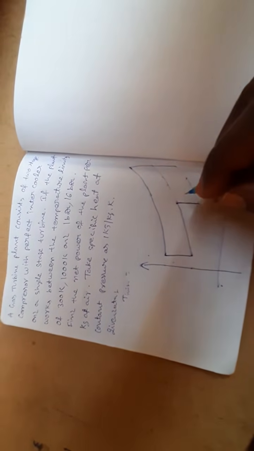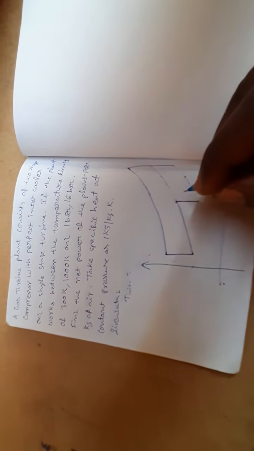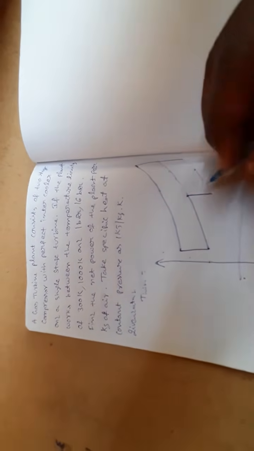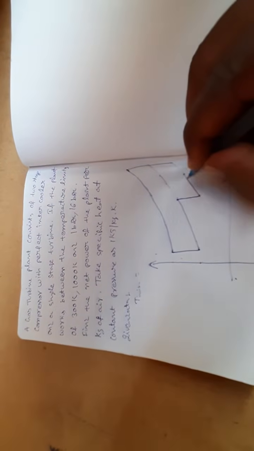Is it a closed cycle or an open cycle? He didn't mention whether it is an open cycle or closed cycle. A gas turbine plant consists of a two-stage compressor with a perfect intercooler and a single stage turbine. So he didn't mention it, so assume it is a closed cycle. If it is a closed cycle, it is a continuous line; if it is an open cycle, it is a dotted line.